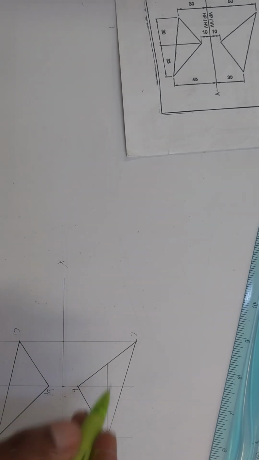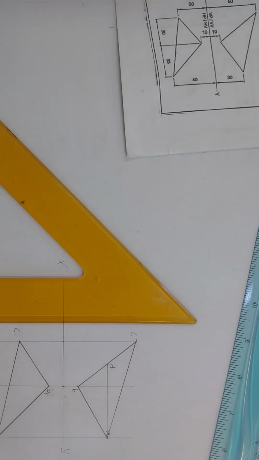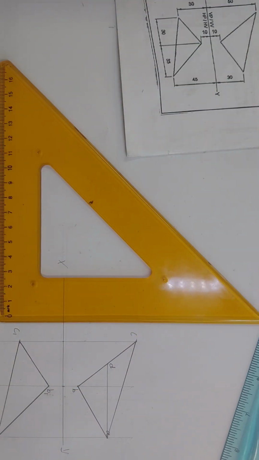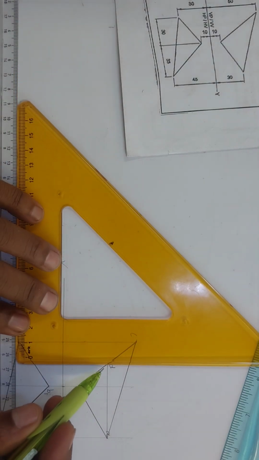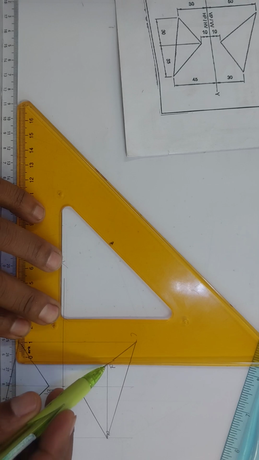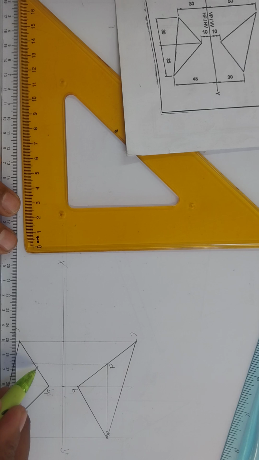This point here, you can call it D. Then construct D downward perpendicular to the XY line until it touches this side here. And this point here, you can label it as E.